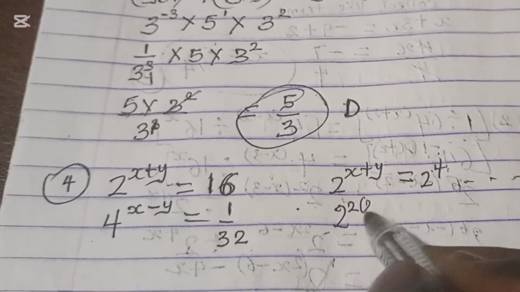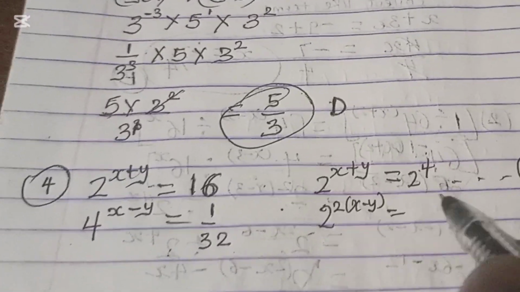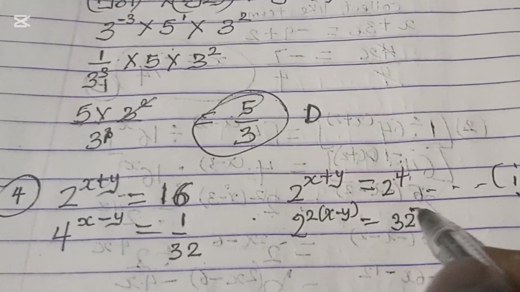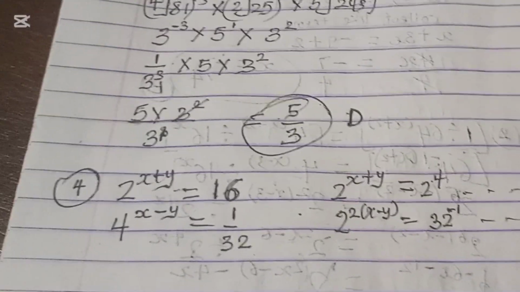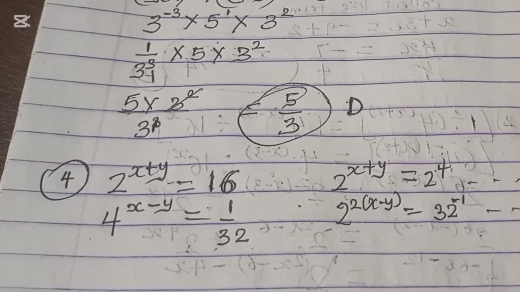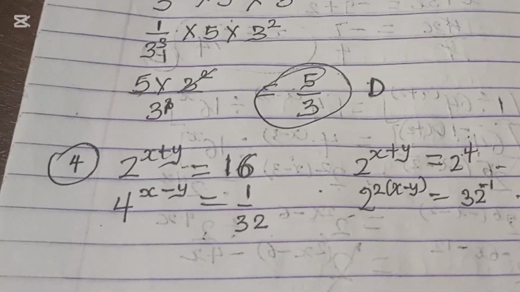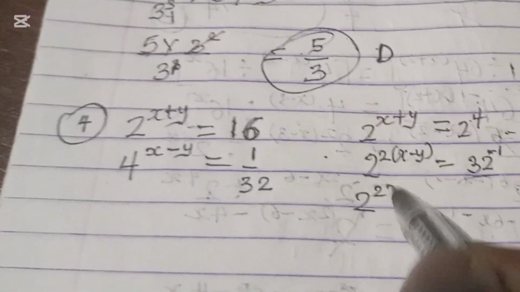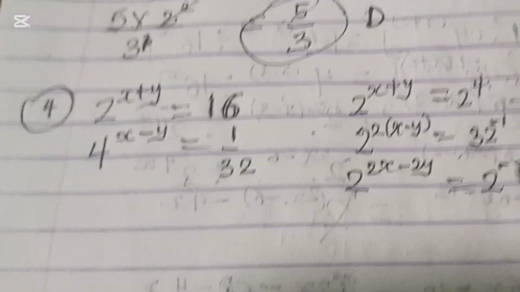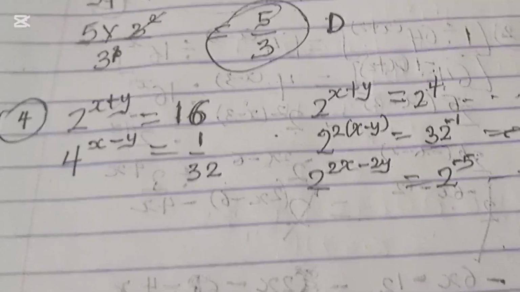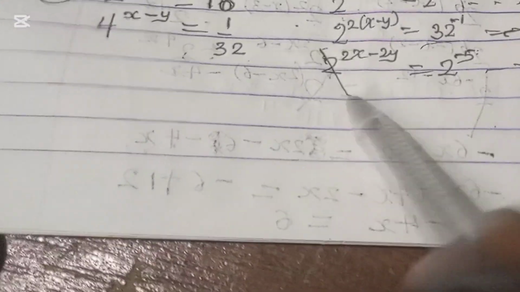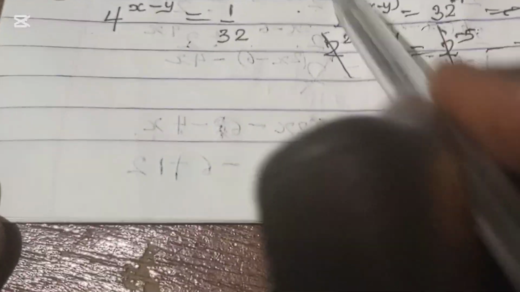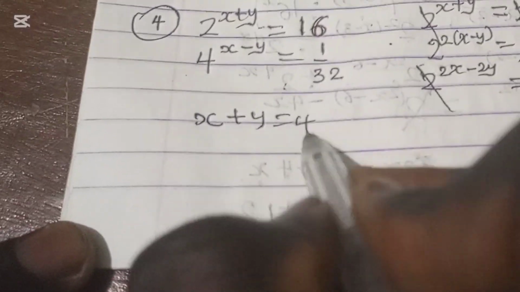Then we can express the next one. That's 2 raised to power 2 times x minus y to give us 32 raised to power minus 1. That's equation 2. So from there, since we are getting the two equations, we can express 32 also as a power of 2. So we can make this to be 2 raised to power 2x minus 2y equal to 2 raised to power minus 5. So that gives us our second equation. So these two can go with this, and also these two can go with this. So we'll be having x plus y equal to 4 as our equation.